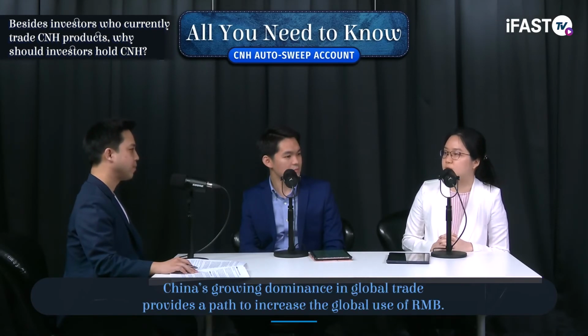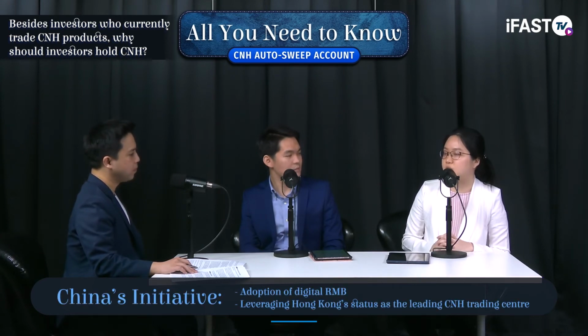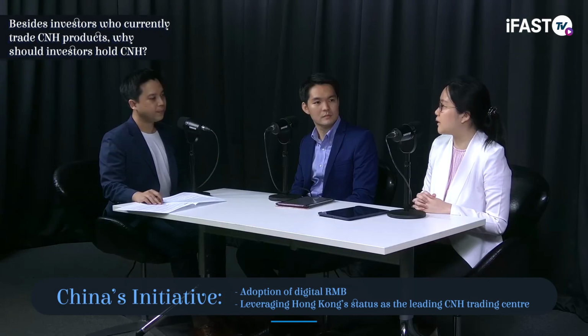And besides this, another point to note is that I think China's growing dominance in global trade is going to increase the global use of RMB as well. China also has a lot of initiatives to help push the international community's willingness to accept the RMB. This includes initiatives like the adoption of the digital yuan and also leveraging Hong Kong as an offshore CNH trading center. So I think all of these trends will help the RMB play a more important role in the global financial markets moving forward, and that should really entice investors to start holding or investing in the RMB. I see. Sounds promising.